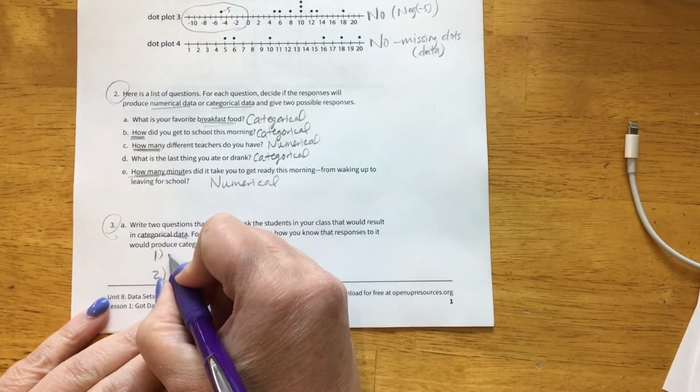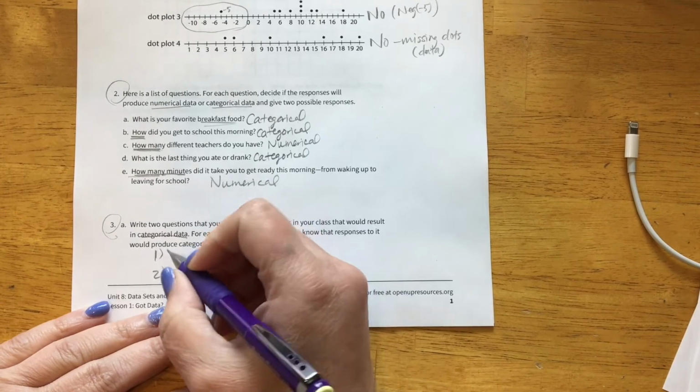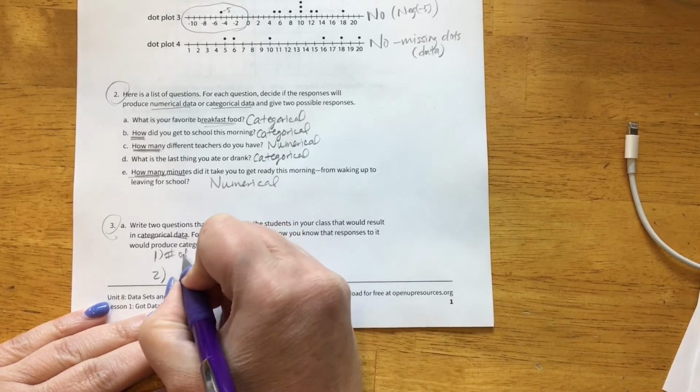So maybe you can ask them, and I'm not going to write out the full sentences, but I do want you to. How about number of pets?